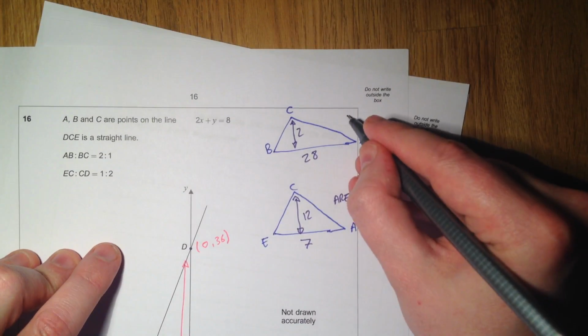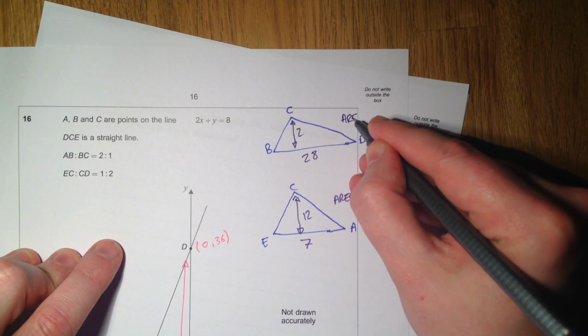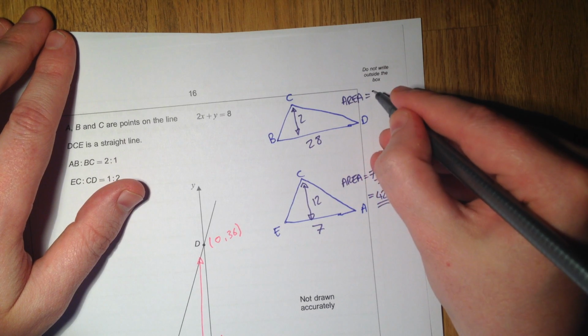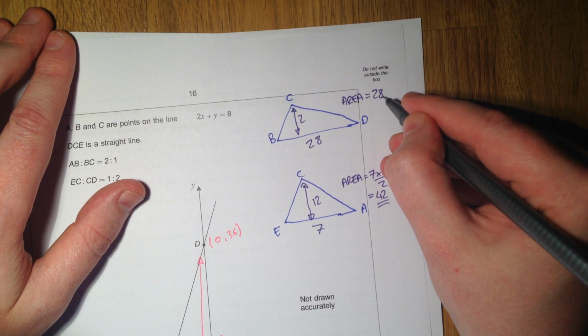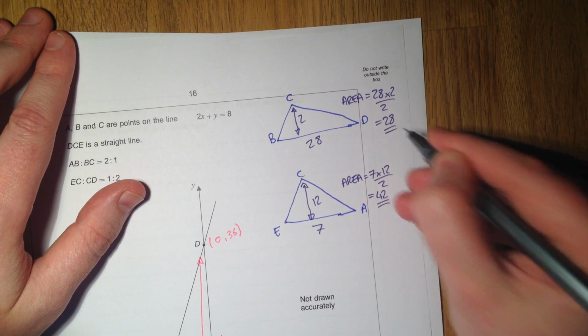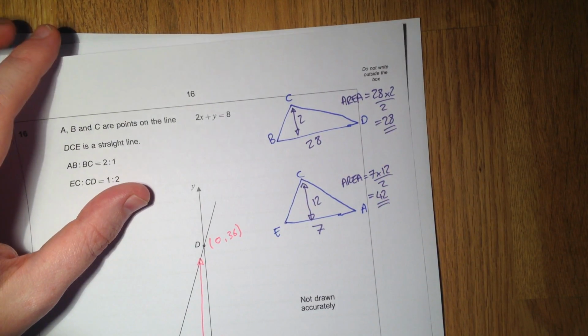So that's 2. Area then is 28 times 2 divided by 2, which is just 28. So we've got our two areas there.